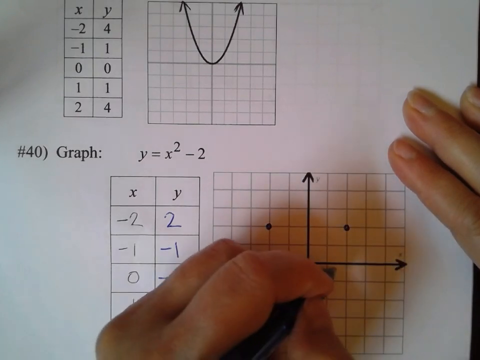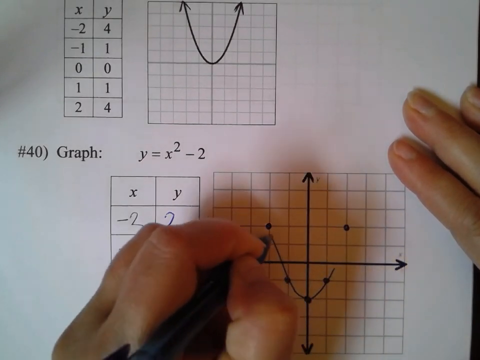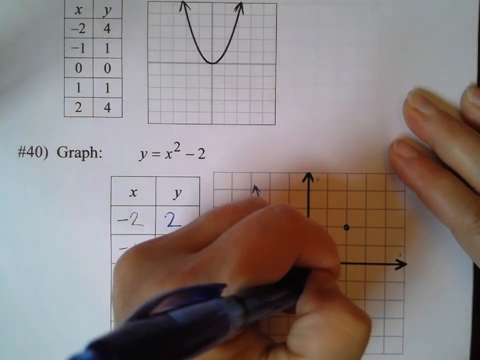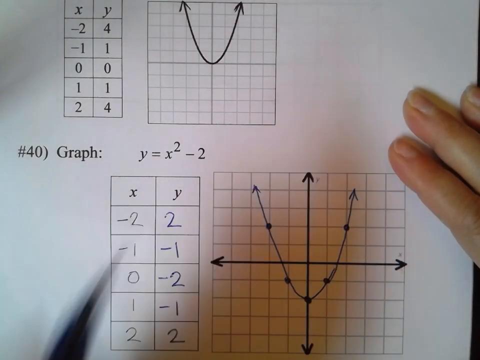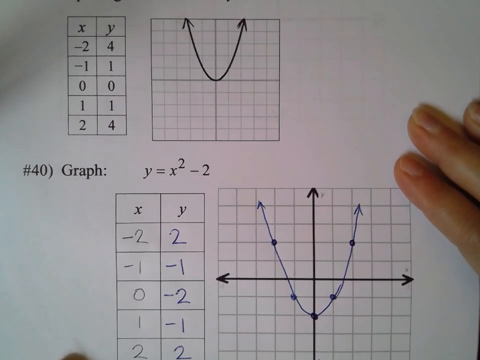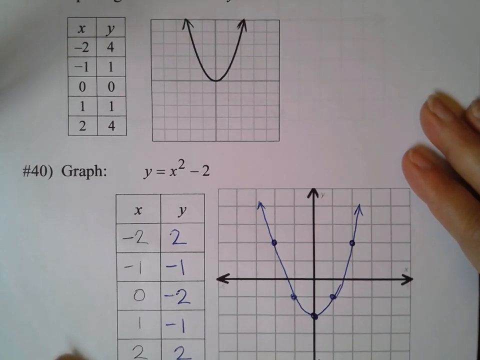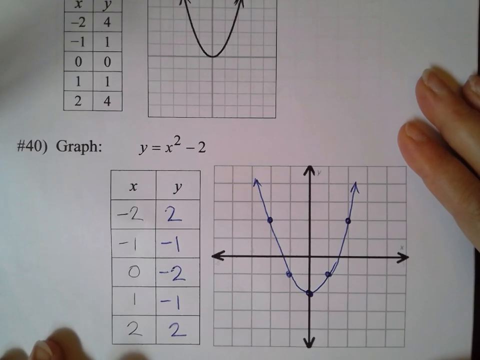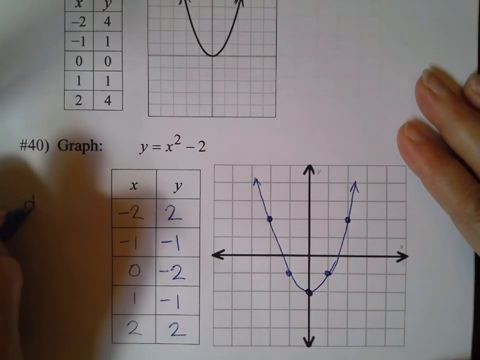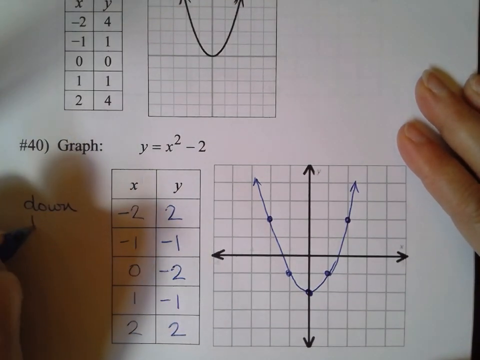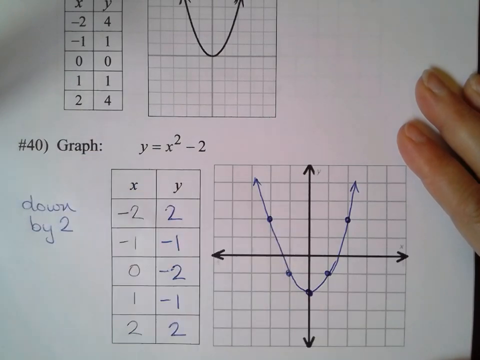you can still see that same parabola shape. What kind of shift has it made from the standard parabola? Can you see that it's gone down by 2? Okay, so when I put a -2 at the end of my function, it's going to shift the shape of that graph down by 2 units.